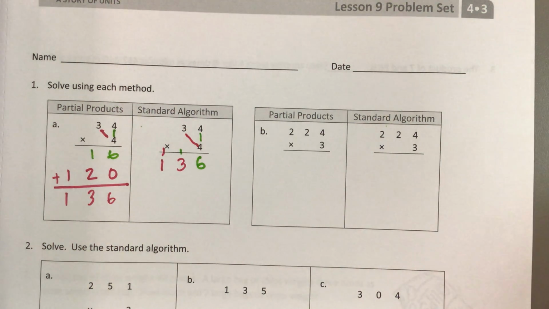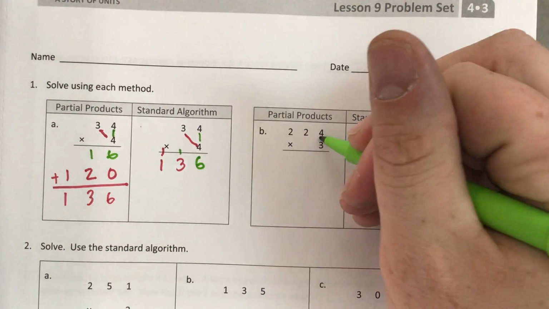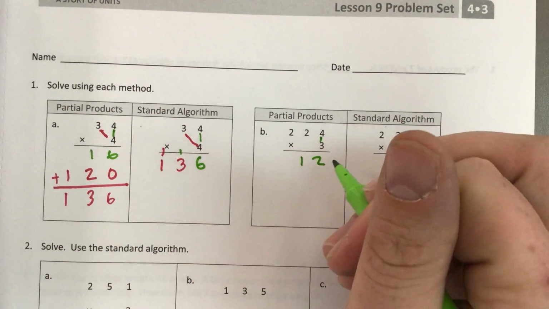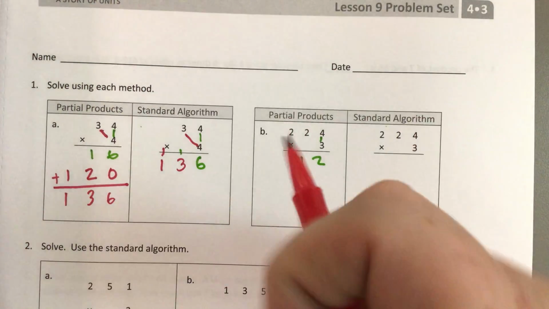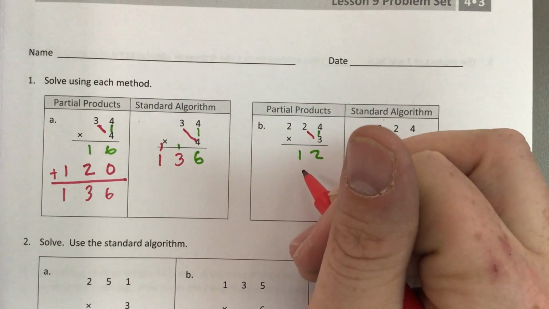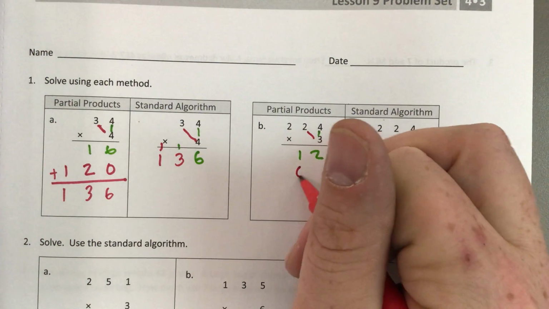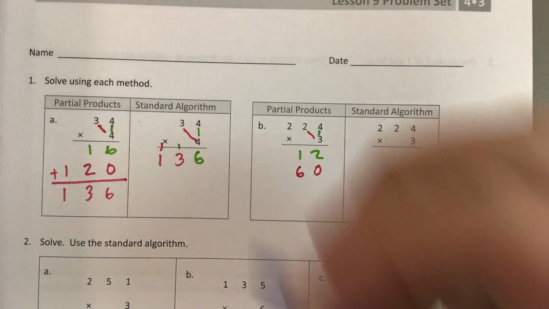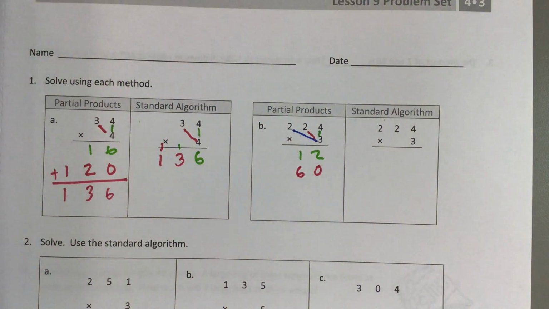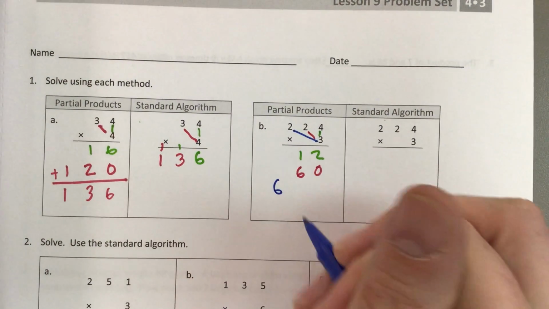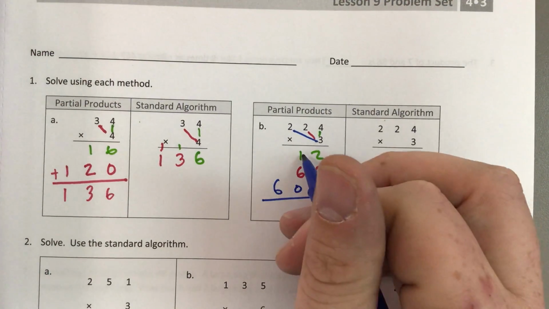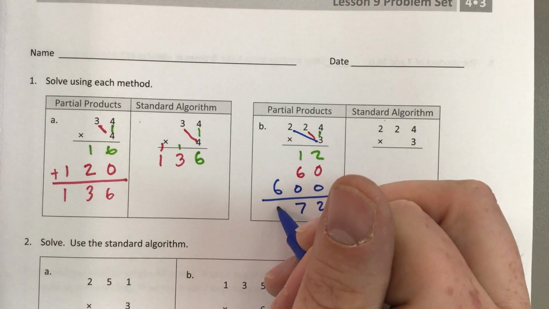So first off, let's look at partial products. So this would be the 4 times 3, which would be 12. Our next one would be 3 times 2, and that would be 6 in the tens place, making it 60. And the last one would be 3 times 2, but in the hundreds place, which would be 6 in the hundreds, add the space saver zeros, 2 plus nothing is 2, 1 plus 6 is 7, 6 plus nothing is 6.